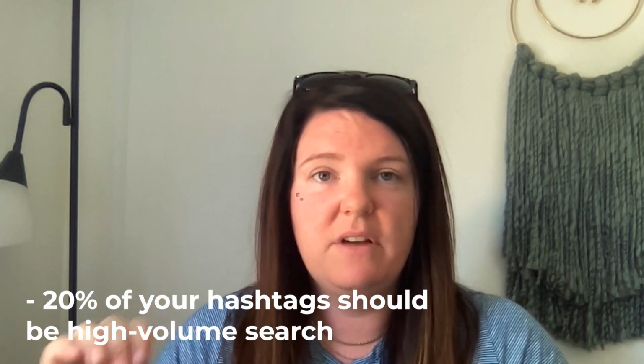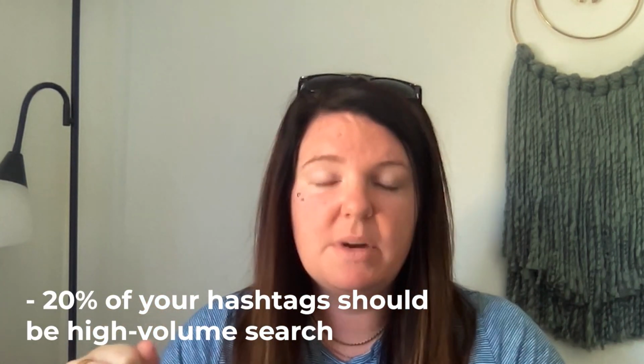And the way that we recommend doing it is 20% of your hashtags should be high volume search. They should be the big ones. If you're posting about something and you're in Miami and you're talking about Miami, hashtag Miami is a massive, massive search volume. But use it because it's relevant. It's going to show Instagram that what you're posting about is relevant to Miami.